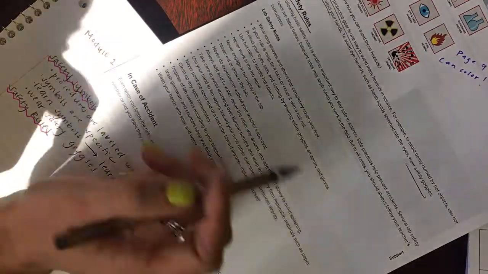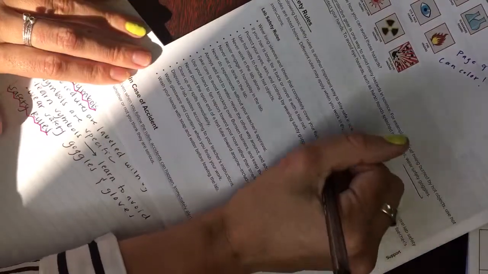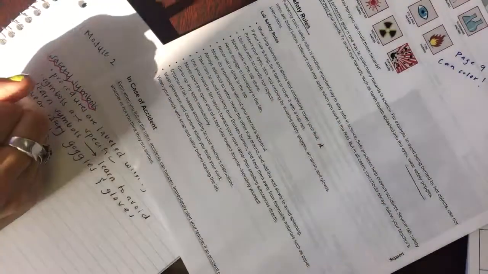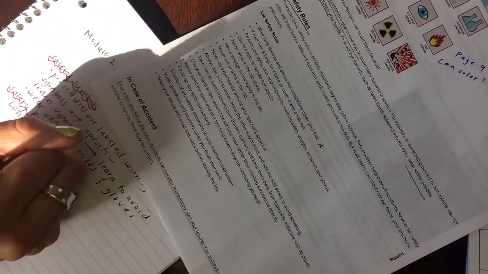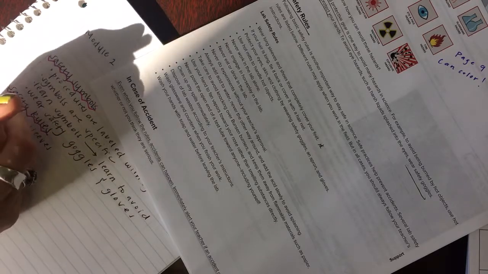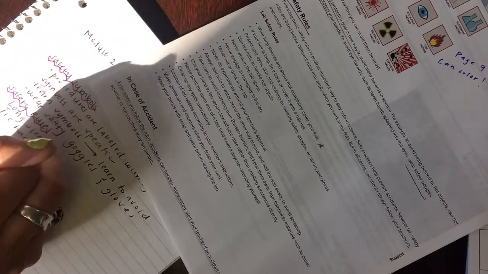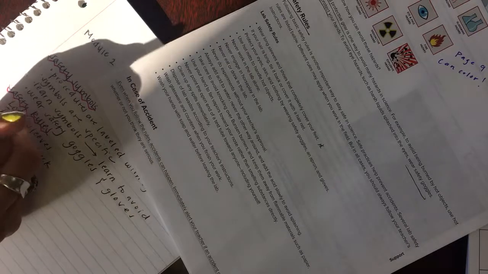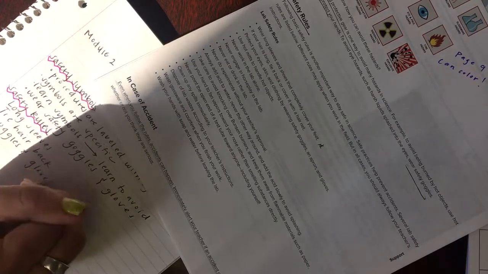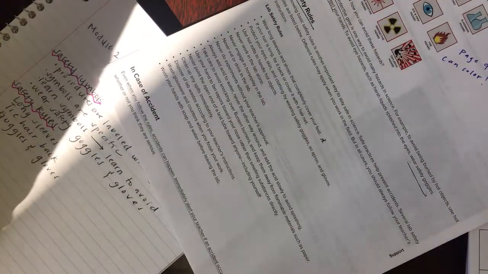Wear a long sleeve shirt or long sleeves. So I'm going to write down the things that I think are the most important, okay? So long sleeves, tie hair back, goggles and gloves, use hot mitts to handle hot objects. I already know that one. I read it twice. I don't think I need to write it down.